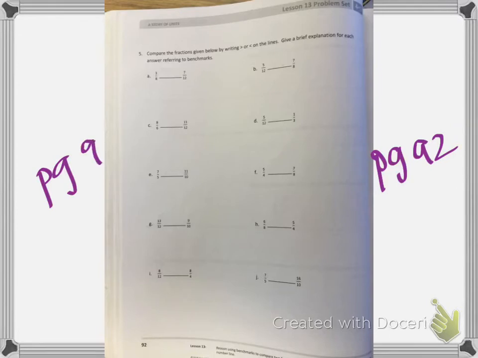Good morning, everybody. We're going to be working on page 92 today, and we're going to be focusing on using these benchmarks to compare two fractions on the number line. We're going to use two benchmarks today, but I am actually going to combine these benchmarks into one so that we can really understand when we go past one whole.